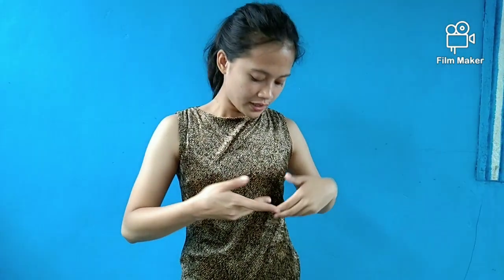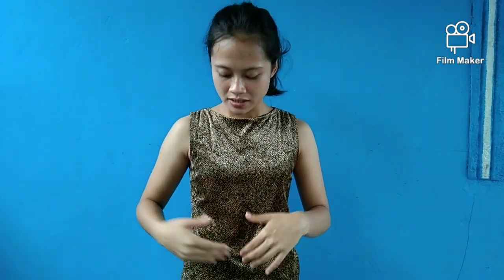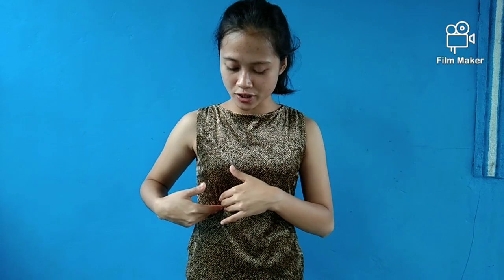In our thorax, we have the pectoralis minor, pectoralis major, the serratus anterior, then the intercostals. In our abdomen, we have the rectus abdominis, the external oblique, then the internal oblique, then the transverse abdominis.